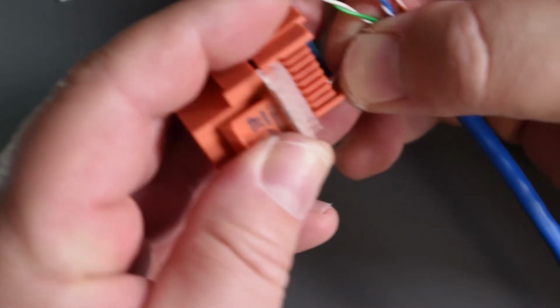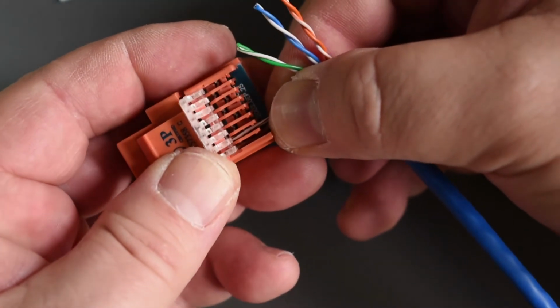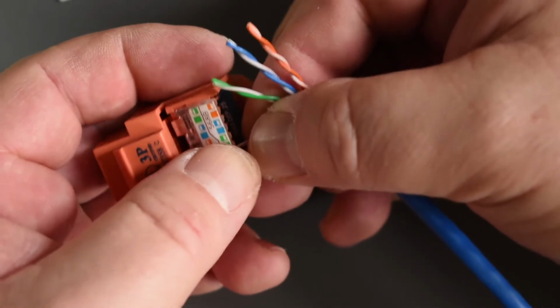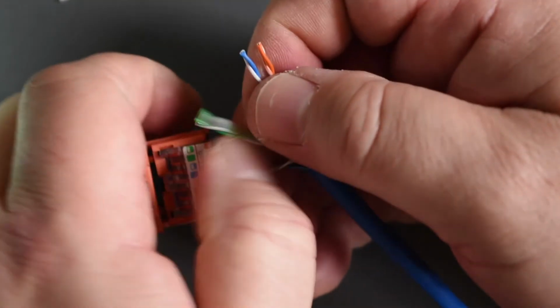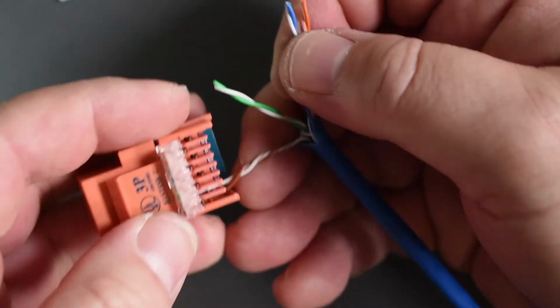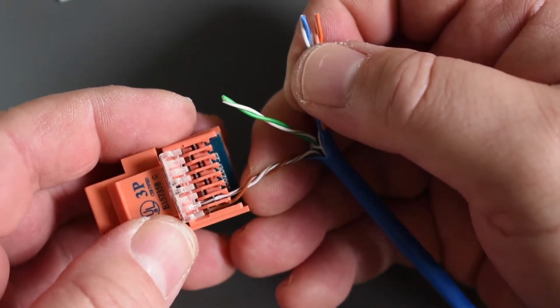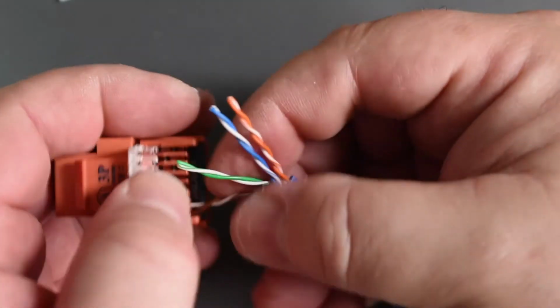Pass that and lay it down. All right, verify it before you punch it. Okay, now close it, open. Now we do have a connection here. Okay, next is green.